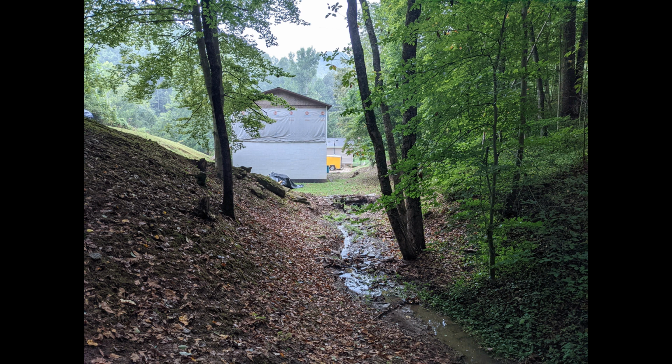This is an ephemeral stream, and maybe that's a word you've heard before, maybe it's one that you're not familiar with, but ephemeral means that it comes and goes. And an ephemeral stream only has water flowing through it when it rains, or immediately after it's raining. And so the problem with this ephemeral stream, this one in particular, is that someone built a house in the path of it. And so there's a risk of flooding here, not because it's a low-lying area.